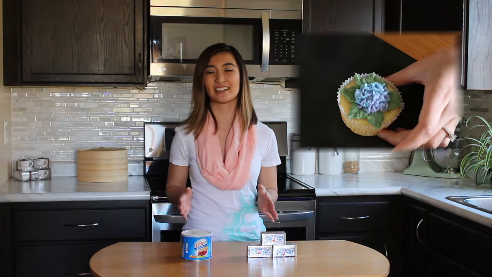Well, shortening withstands a lot more heat, so say it's a hot summer day and you're making a wedding cake, you'll want to use more shortening in your buttercream so that it stands up to the blazing heat. Whereas butter will easily melt, but it also has that quality of melting in your mouth. Whereas shortening, when you eat it, doesn't really melt as well and it leaves a film in your mouth.